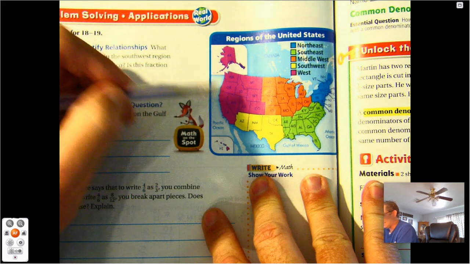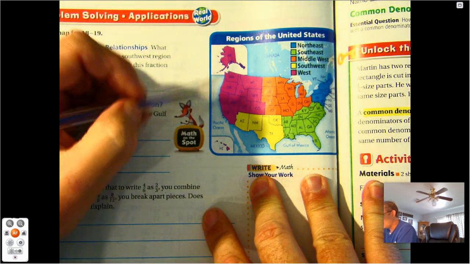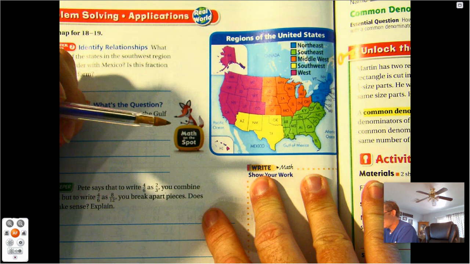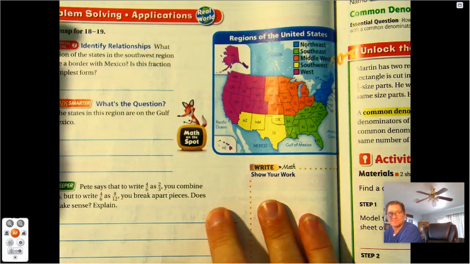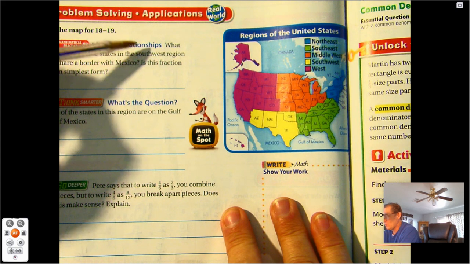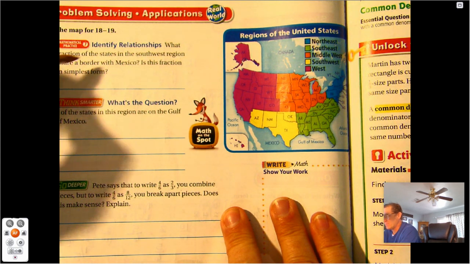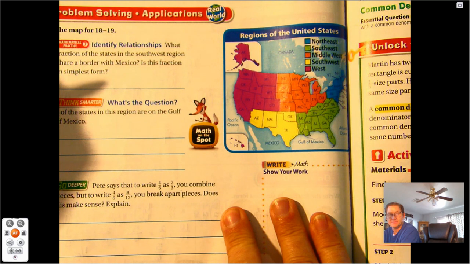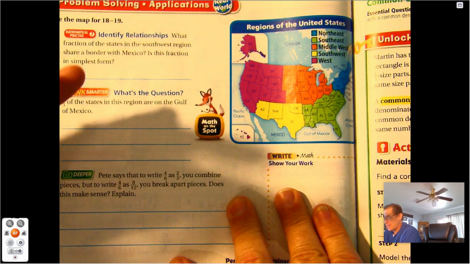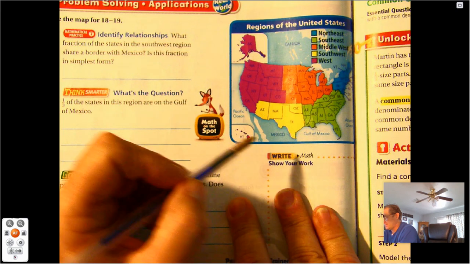Okay, so what fraction of the states in the southwest region share a border with Mexico? Is this fraction in simplest form? So we know that border means to touch Mexico. And we want just the southwest.